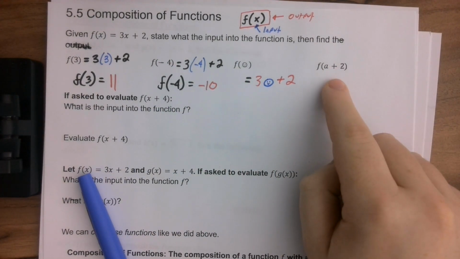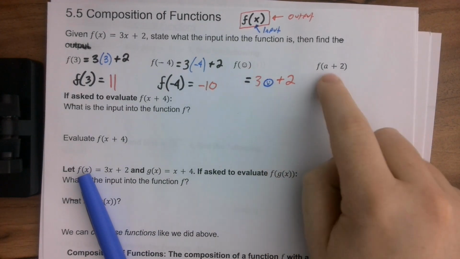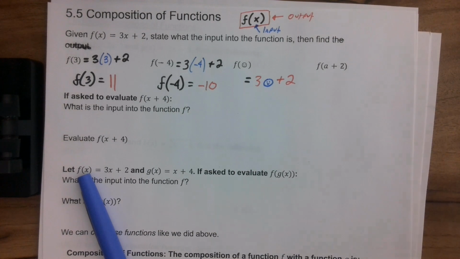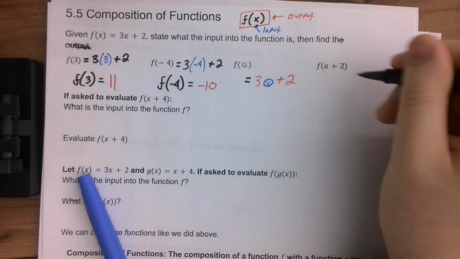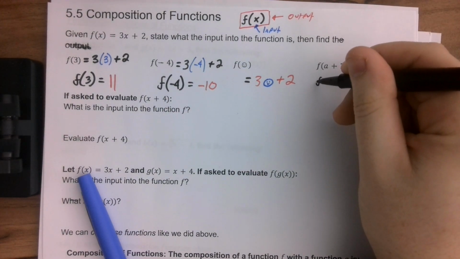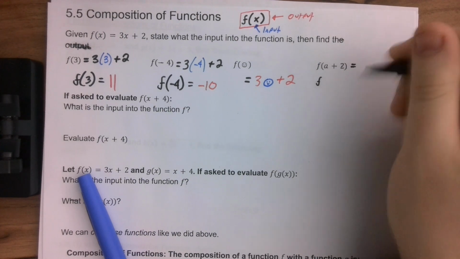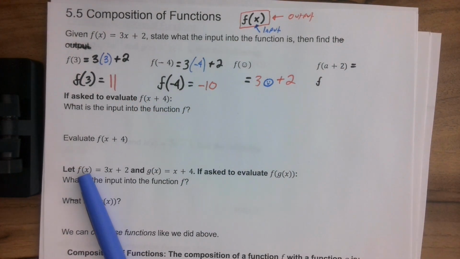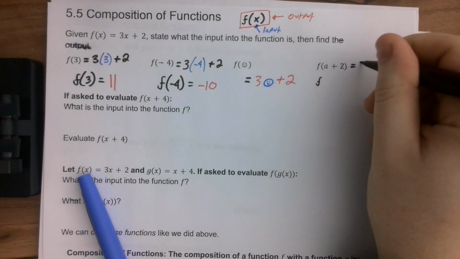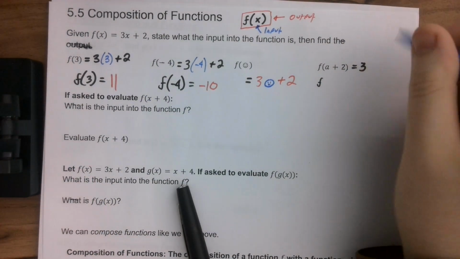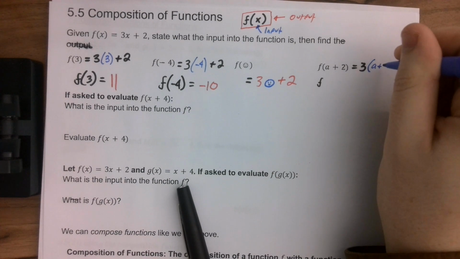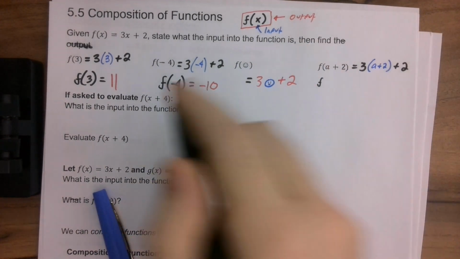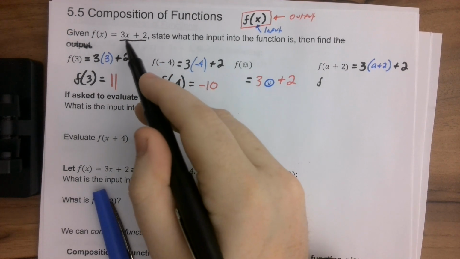And what happens if what you're inputting here is a polynomial? Well, just be careful, because if our input is a plus 2, that means that we are going to change x into the entire statement a plus 2. So instead of 3x plus 2, it's 3 times a plus 2, plus 2. You see how all we're doing is we're plugging in different things for x?